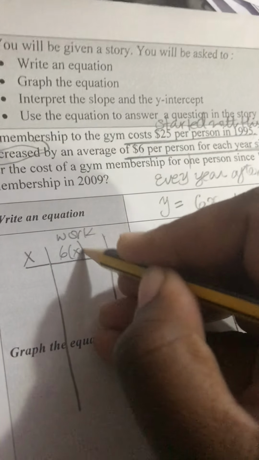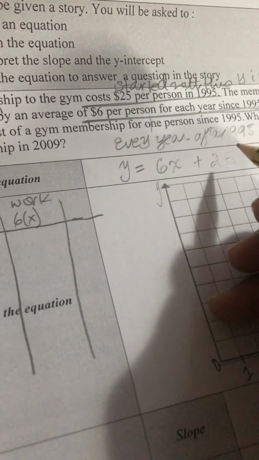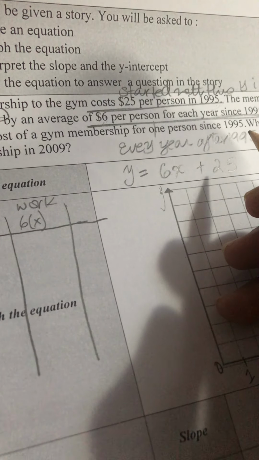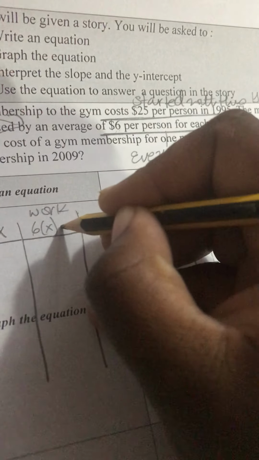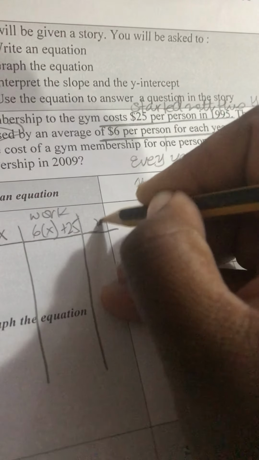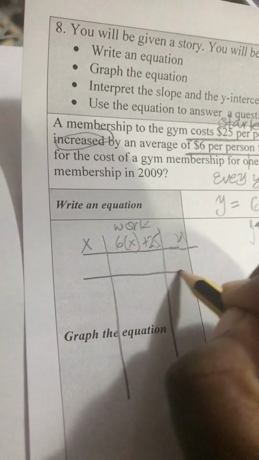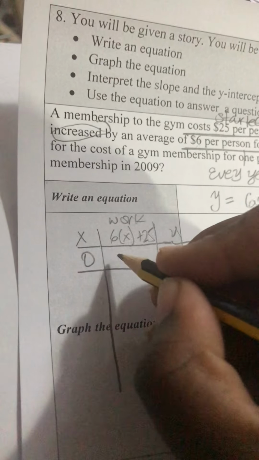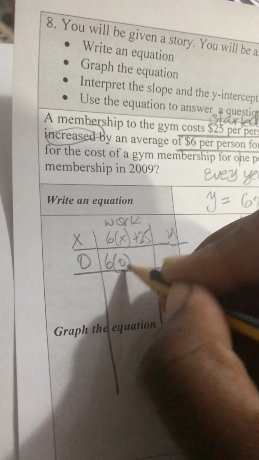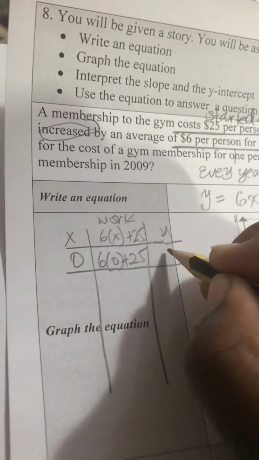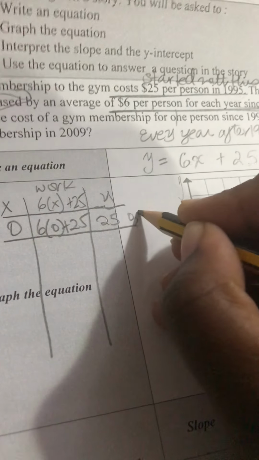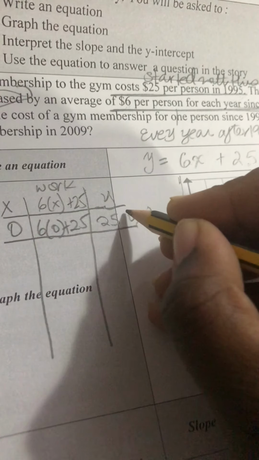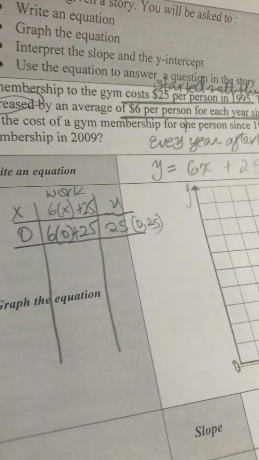6 bracket x plus 25, and that gives me y. Okay. When x is 0, 6 bracket 0 plus 25 is 25. So my first point is 0, 25. And this will be my y-intercept because it starts with 0.